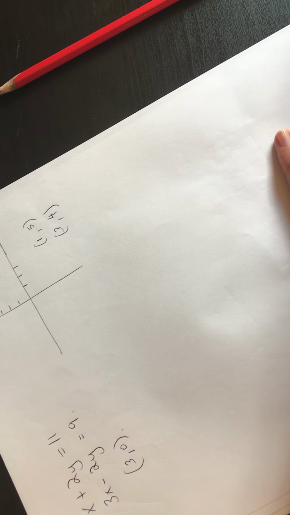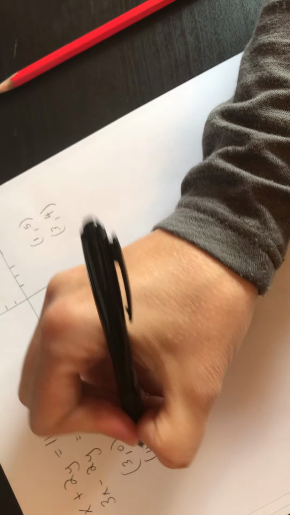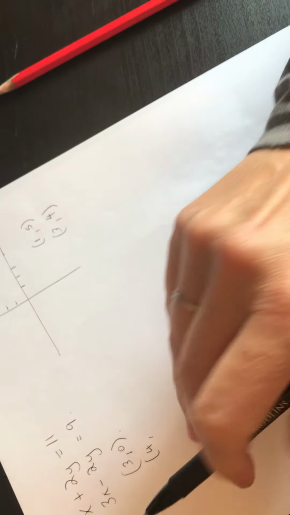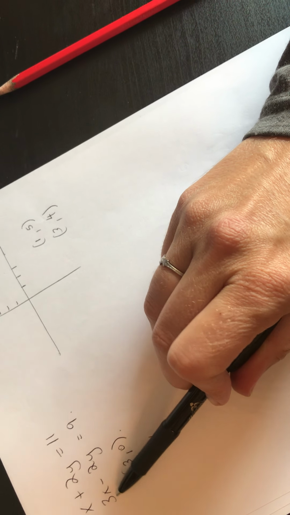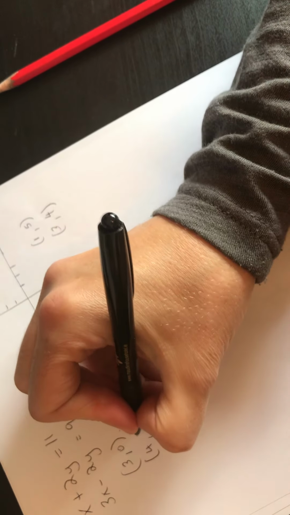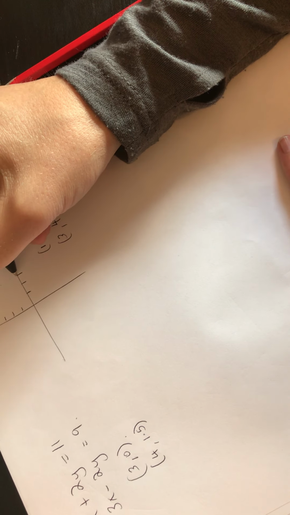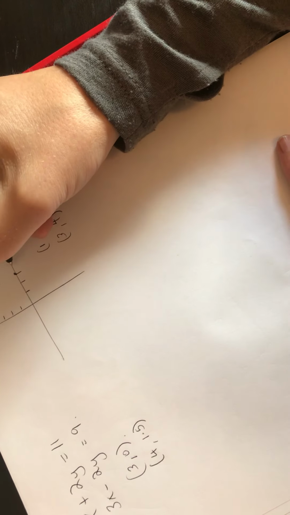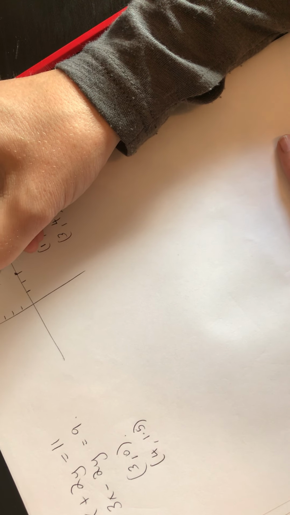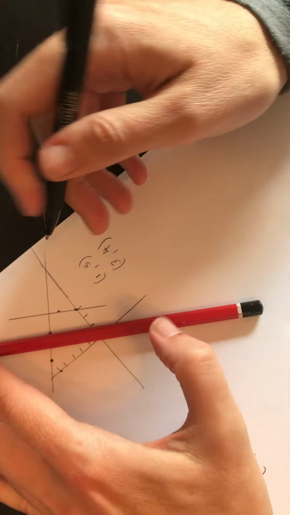And if x was 4, so that's 12 minus, I'm going to say 1.5. Let's just see what that looks like. 3, 0 is there, and 4, 1.5 is about there, and there's my 2 lines.